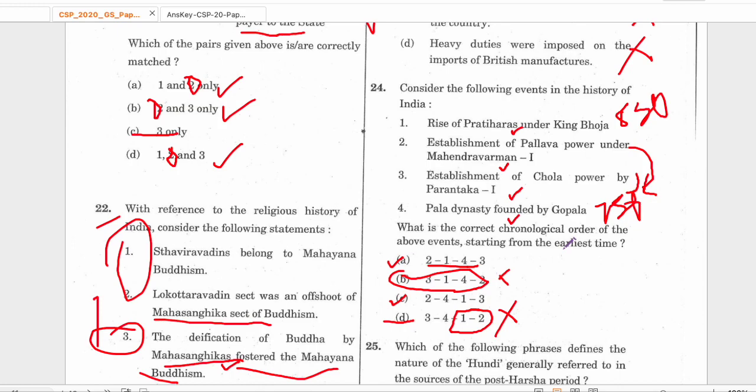The basic thing which everybody is expected to know is that Pallava came before Chola. So Chola should not come first. Option B, Chola is coming first, wrong. Option D, Chola is coming first, wrong. Now you have to choose between either A or C.